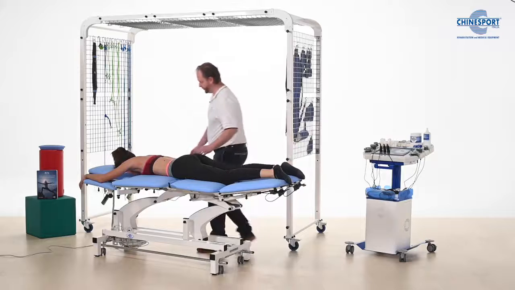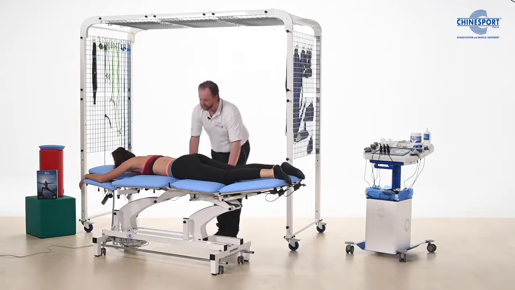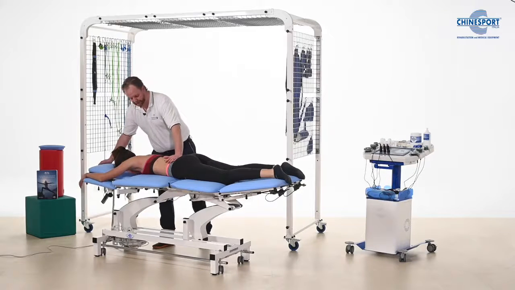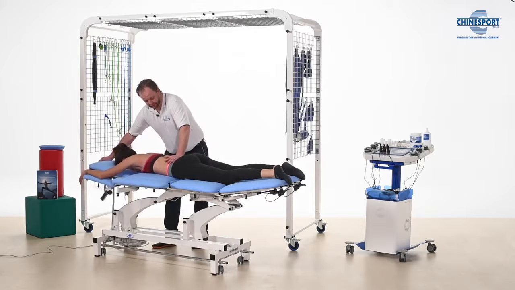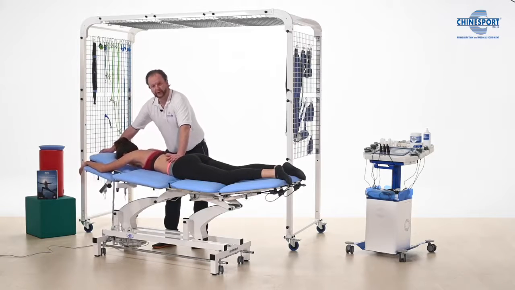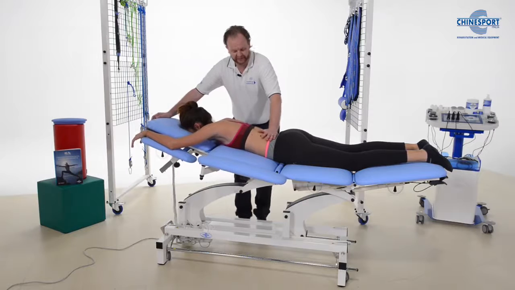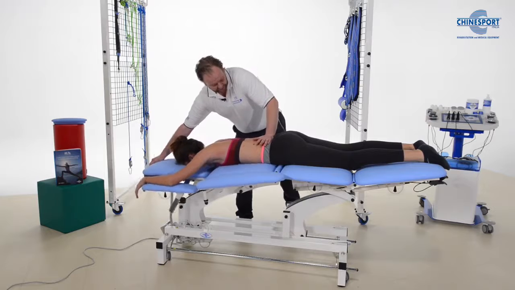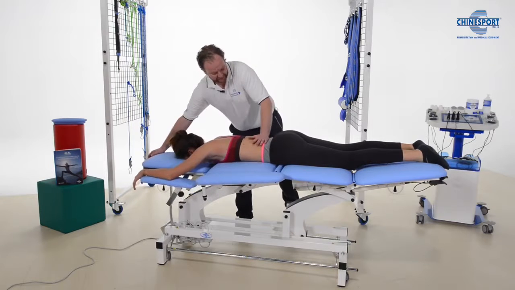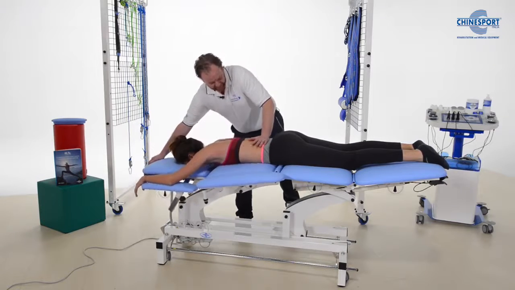We want to use the Mackenzie principles. We can go into extension by using the upper controls. We can go up and down into extension and even to flexion if we want. If we want to block some segments, we can do that with our hand here.